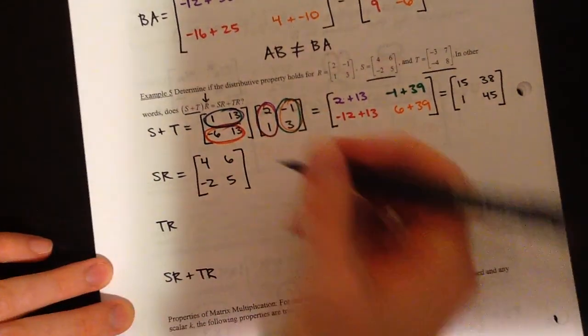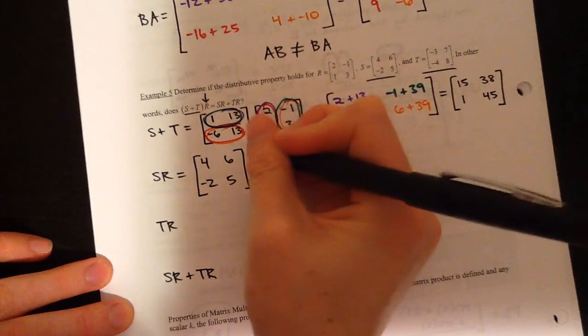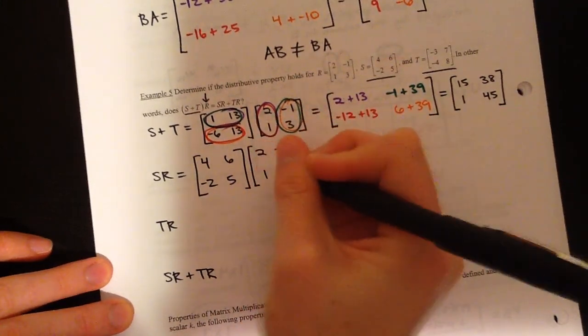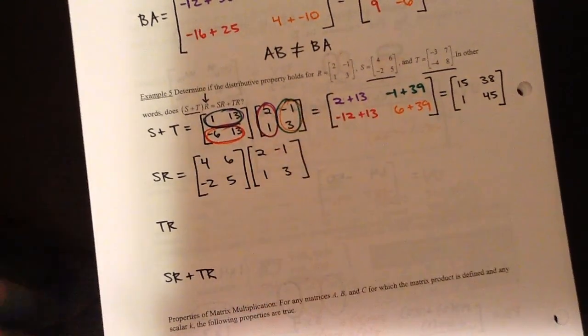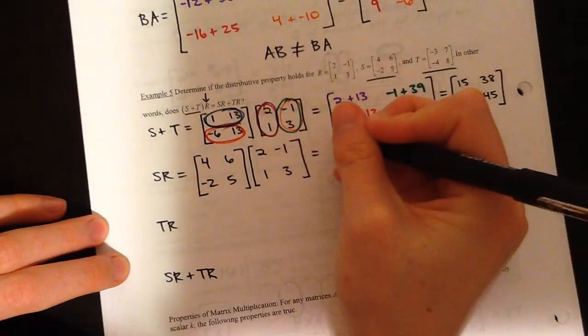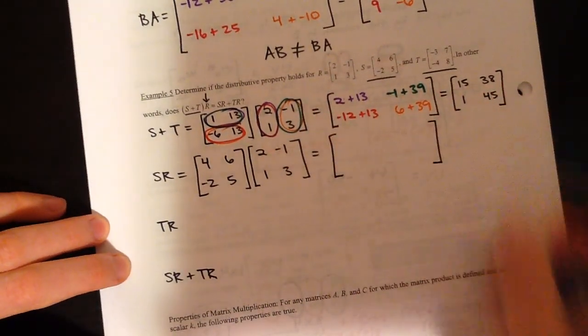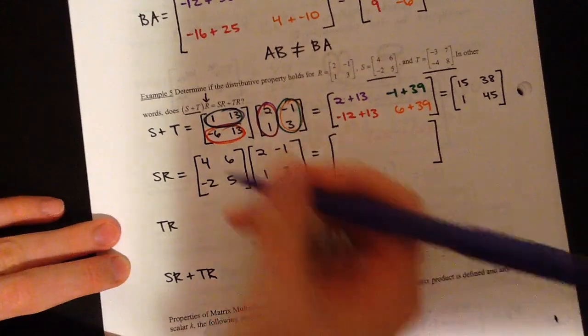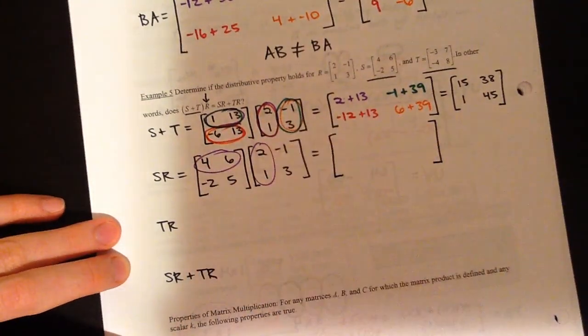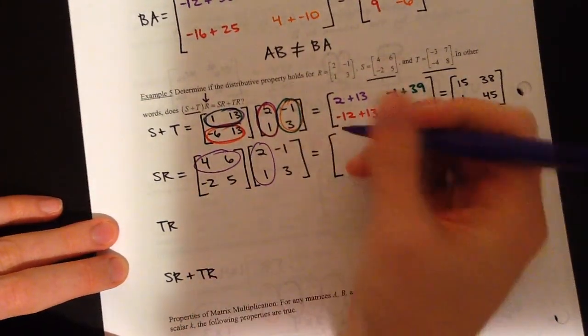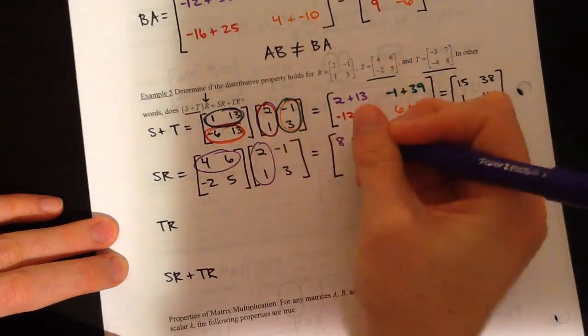So there's S, and then times R. Okay, so I'm hoping that we are getting used to this process by now. So let me write out our new matrix. Starting with the first row, first column. Match them up. 4 times 2 is 8. 6 times 1 is 6.